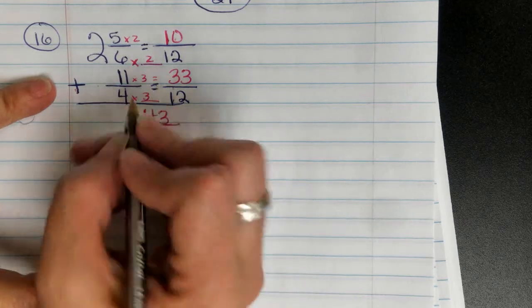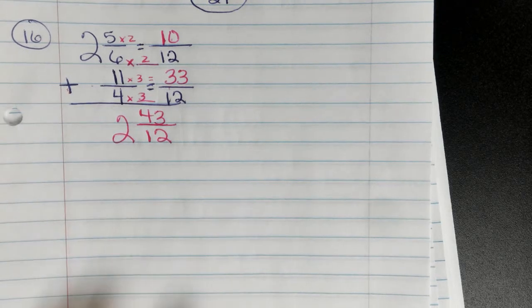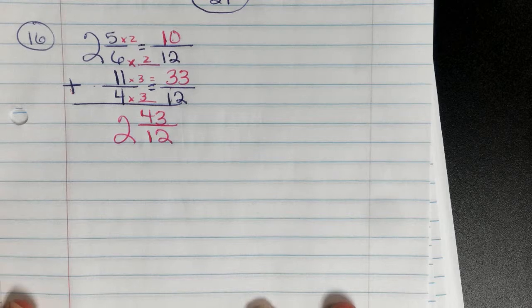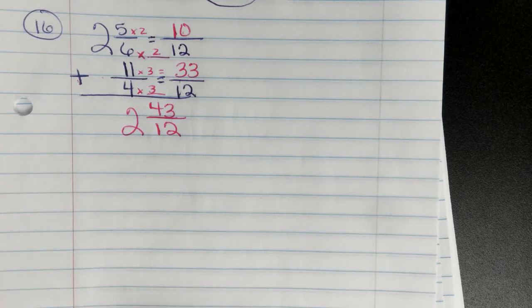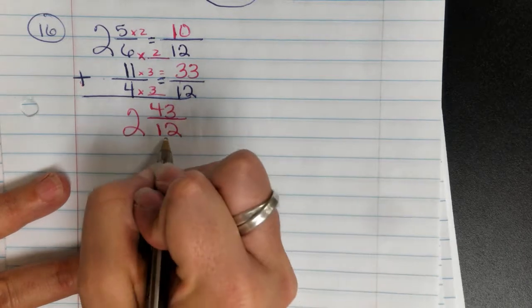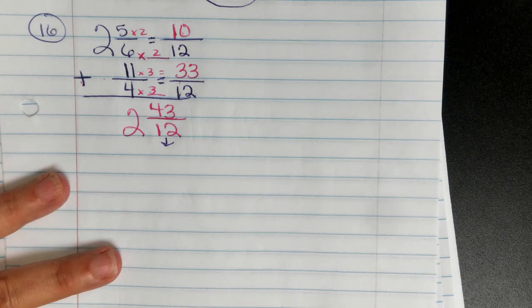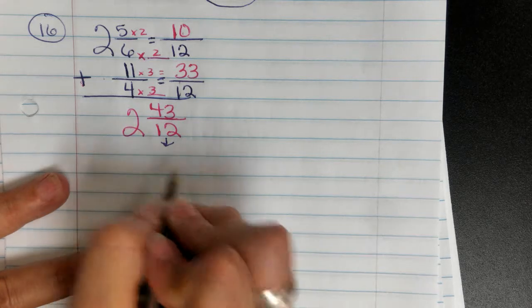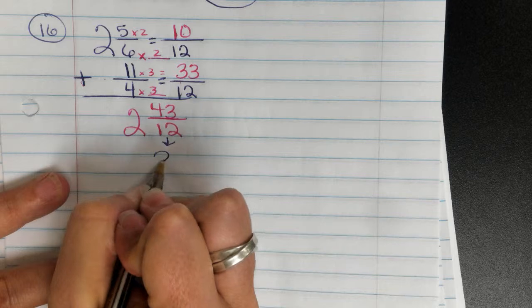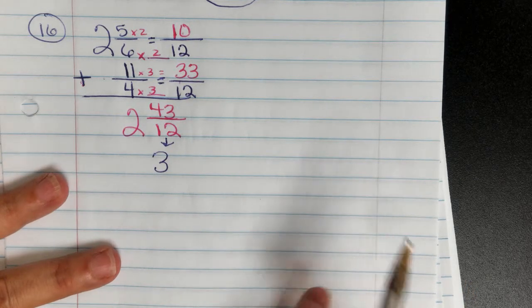2 plus nothing is 2. Okay. Now, I gotta clean that thing up. It says 43 over 12. How many 12s are in 43? Twelve times 3 is what? There's 3, and 12 times 3 is 36, right?